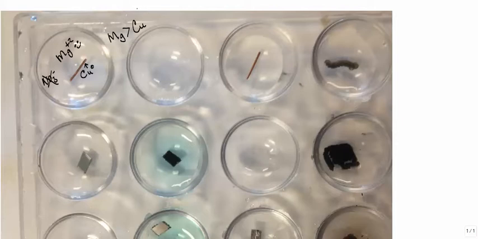All right? Same thing happened here. Zinc ions, copper metal, nothing happened. Therefore, zinc is stronger, is more active than copper.